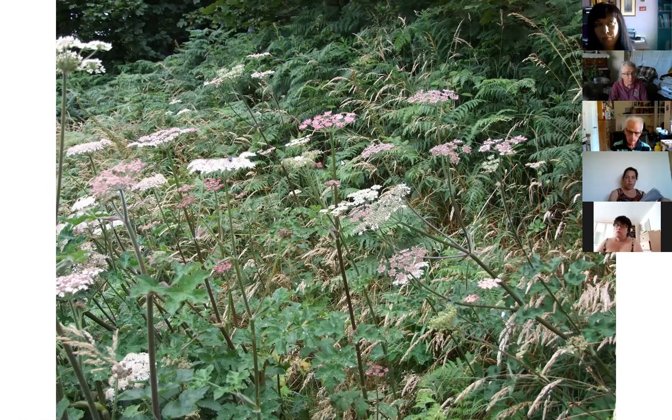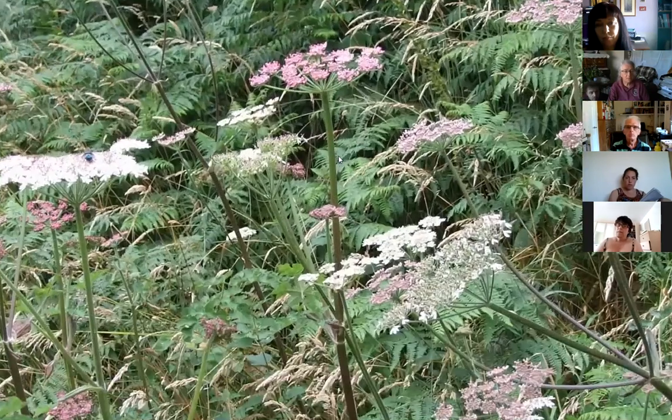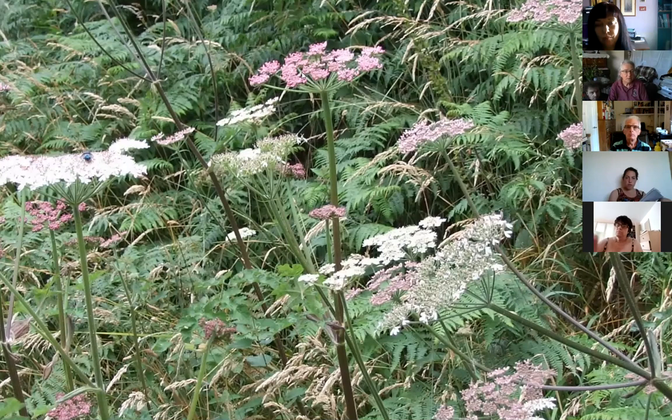And then if you look at the flower in the middle, at the top of the screen there, where there's one not quite out yet, you can see the main umbrella spokes, and each spoke has a mini umbrella at the top. They're called partial umbels, but don't worry about the words, they're all on the paper. So with all carrot family, you've got big umbrella with little umbrellas on the top.